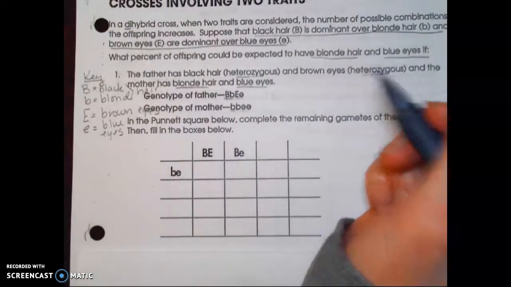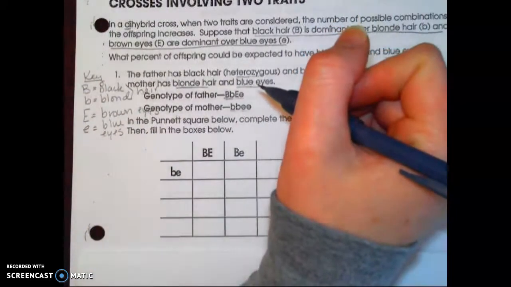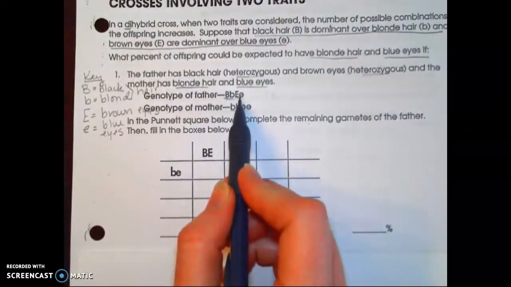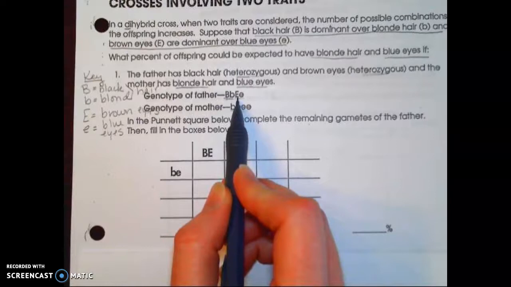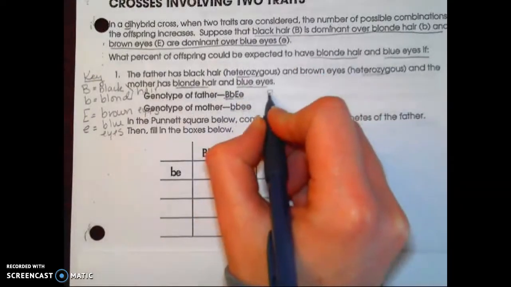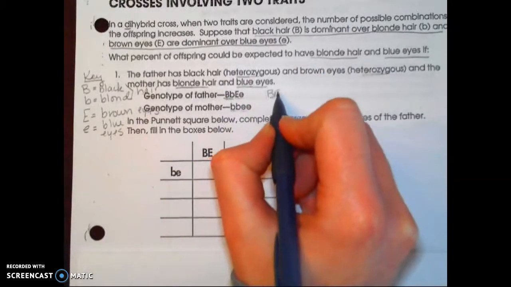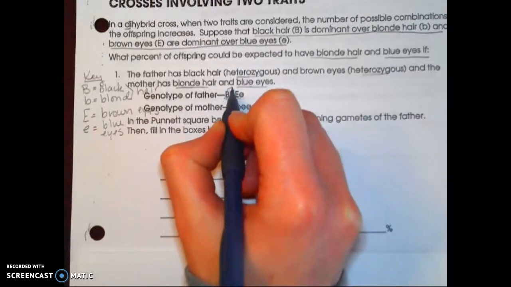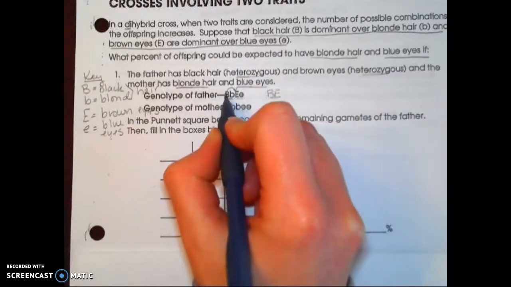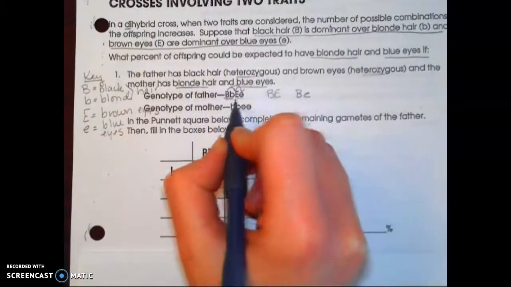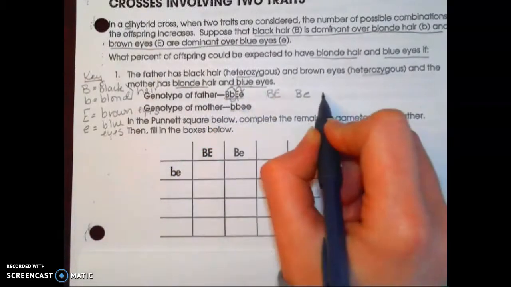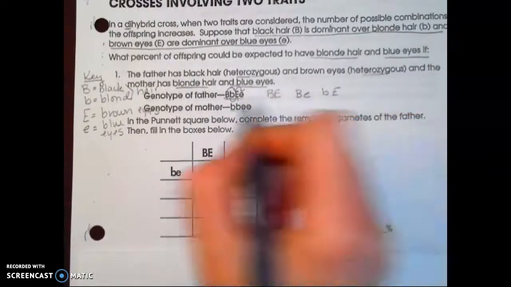To set up this Punnett square, we have to record all of the possible pairings of trait 1 and trait 2. So we need a B represented for hair color and an E represented for eye color. We have our first B and our first E. We're pretty much distributing, kind of like the FOIL method. We pair our first B with our second E, so we also have a big B and a little e. We pair our second B with our first E, and our second B with our second E.